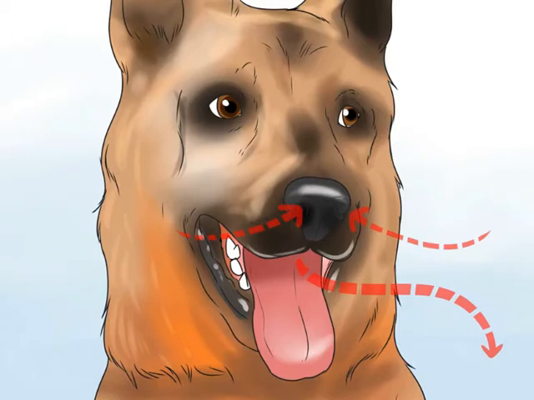Recognizing acute symptoms. Look for respiratory tract signs. The first symptoms usually affect the respiratory tract. Your dog may sneeze, cough, or have thick mucus in his nose. Your dog may have labored breathing if the infection is in his chest.